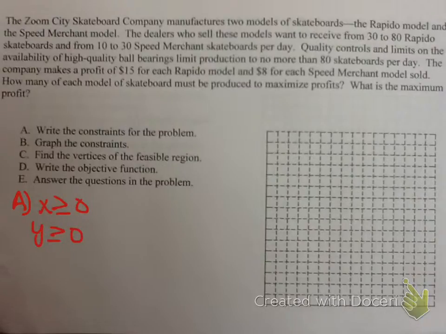Now, looking at this sentence that talks about the dealers who sell these models want to receive from 30 to 80. So, can I have less than 30? If I want to receive 30 to 80, doesn't that mean I want at least 30 of the x? So x should be greater than or equal to 30 and less than or equal to 80. So that gives us 2 other equations. That's based off this little portion right here.